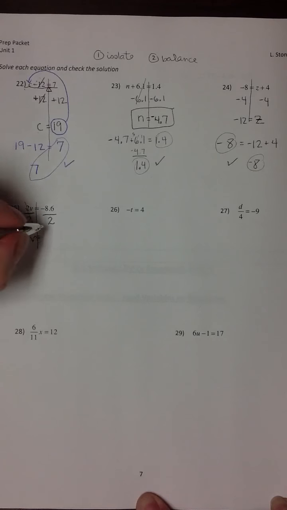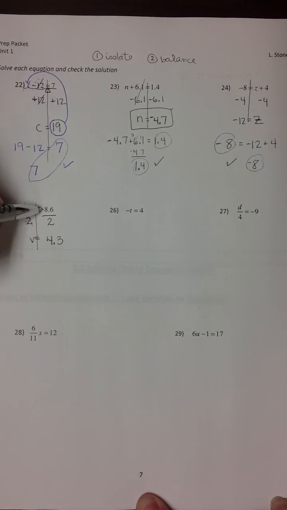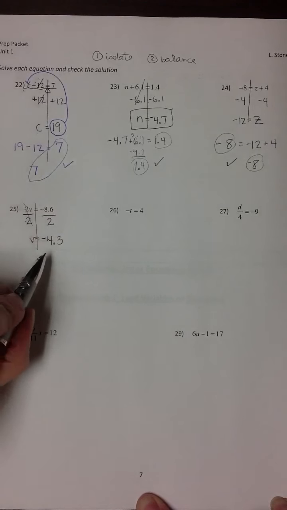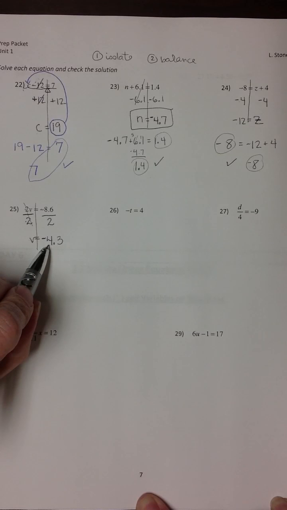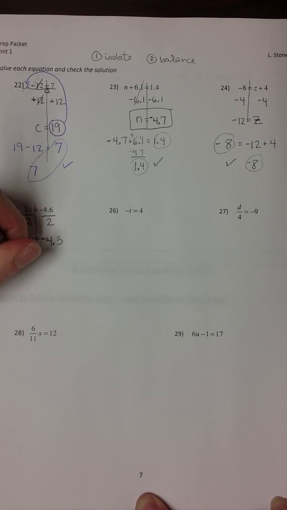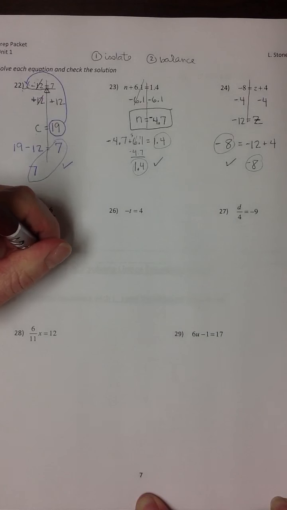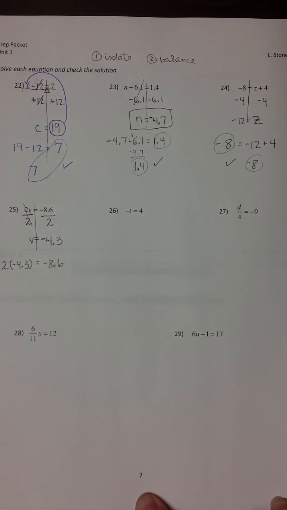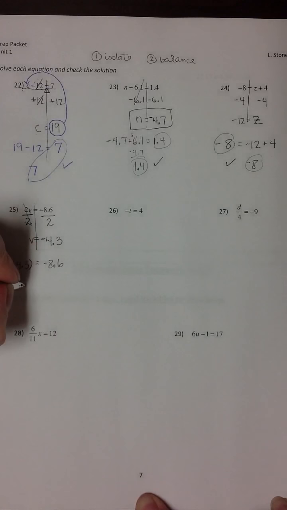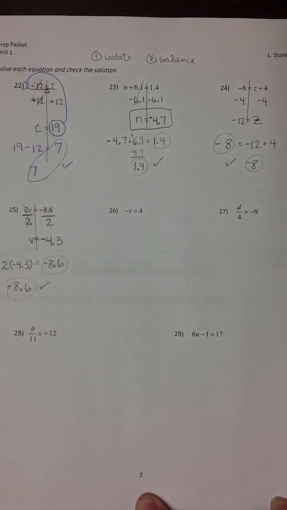So 8.6 divided by 2 will leave me with 4.3. And since the 8.6 is negative and the 2 is not, the Valentine rules tell me that v is equal to a negative 4.3. To check this, I'm going to put negative 4.3 back in my equation in place of the letter v, and check to see if it actually does equal a negative 8.6. Well, since 2 times 3 is 6, and 2 times 4 is 8, and a negative times a positive is a negative, my answer checks.